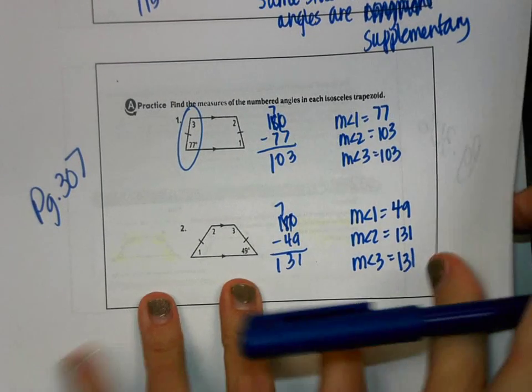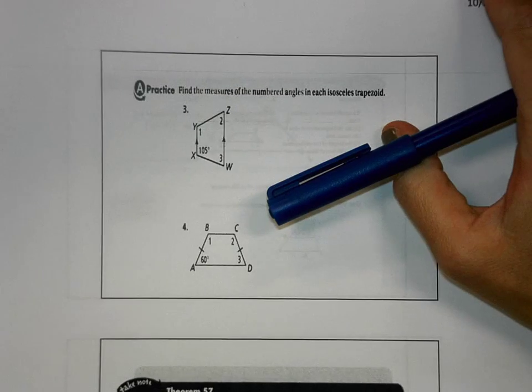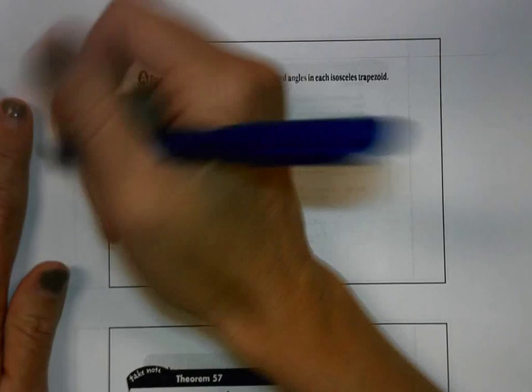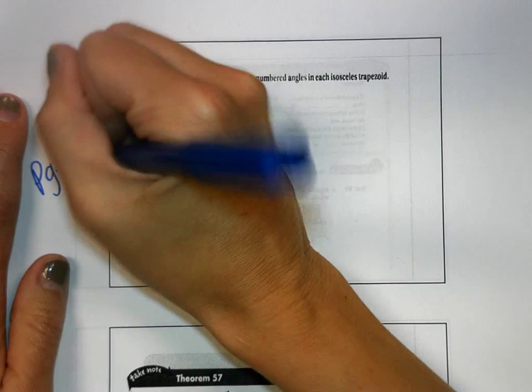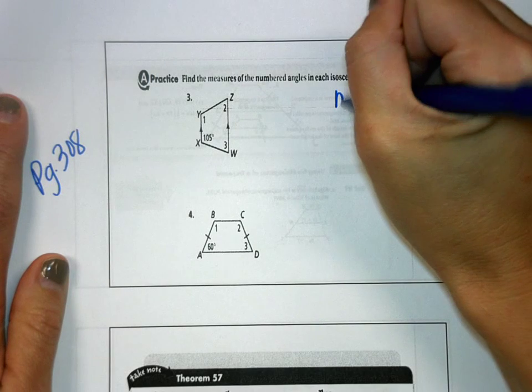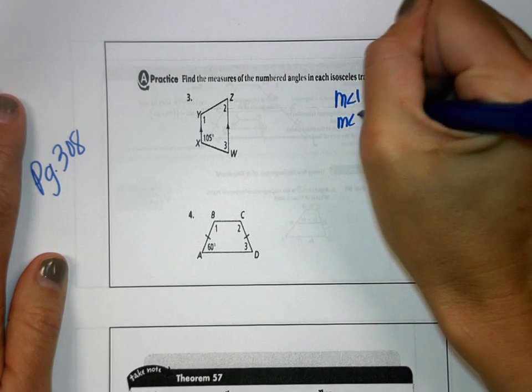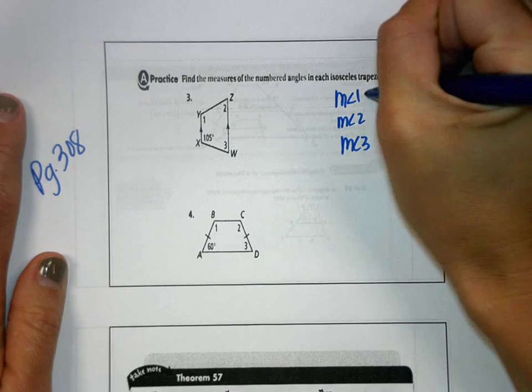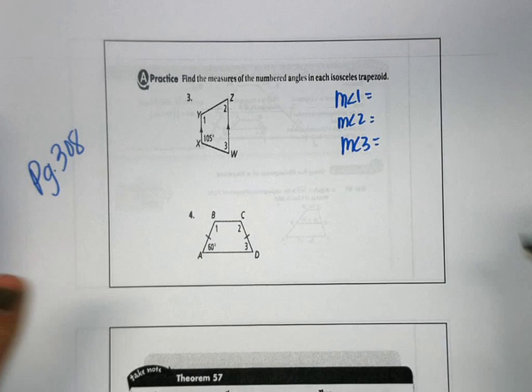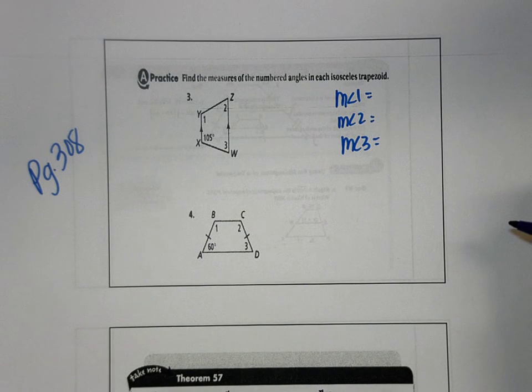Okay, so let's go ahead and move on to page 308. We have a couple more problems here. So again, we're finding measure angle 1, measure angle 2, and measure angle 3. If you want to pause the video for a minute, you would press enter and give everyone a chance to find the answers on their own, or you can just keep playing it.